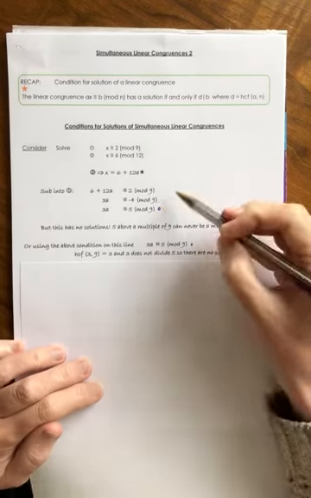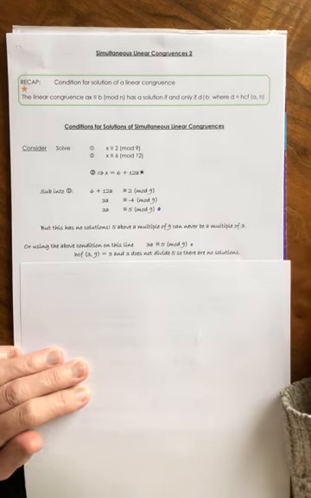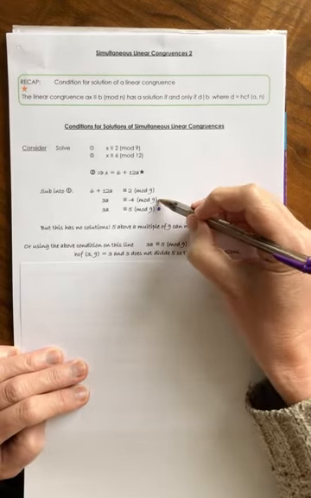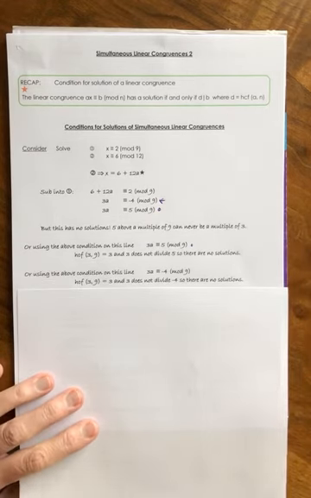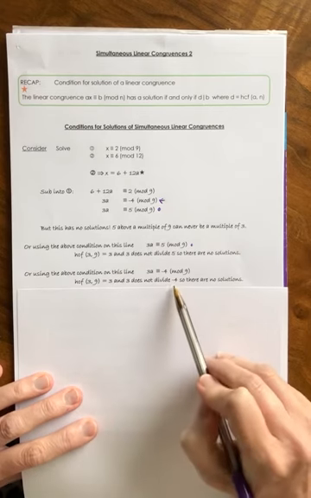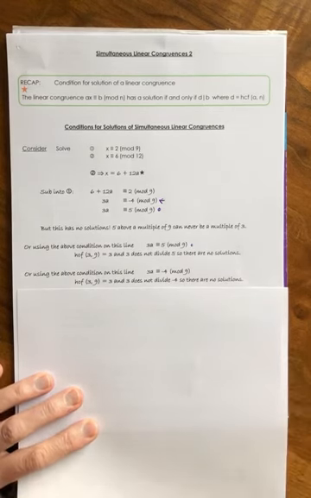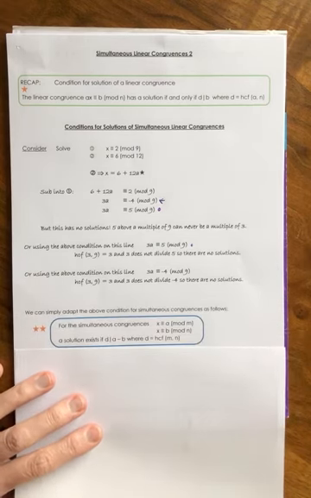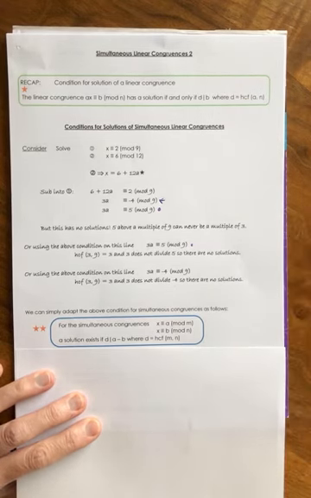But I don't have to use that line. I know we like that line because it has the smallest positive integer, but we could have used that line there. The HCF is still 3, and 3 doesn't divide 4 or negative 4, so there are no solutions. So what we can do is adapt this condition in the green box to a set of simultaneous congruences.